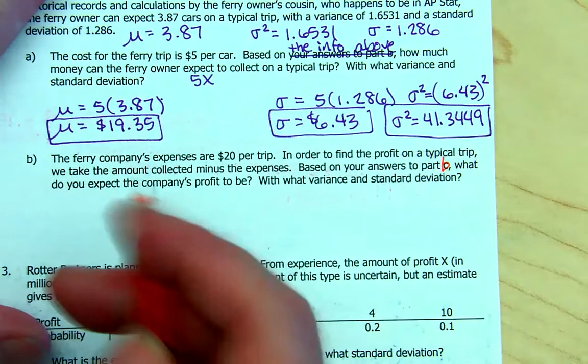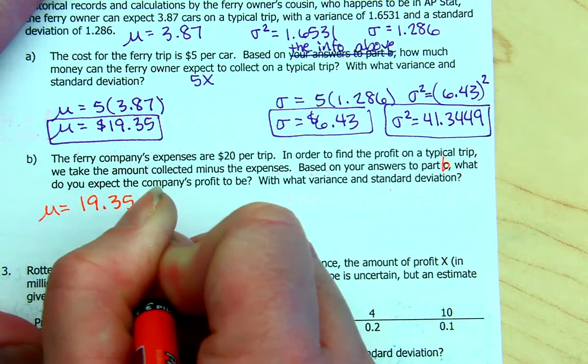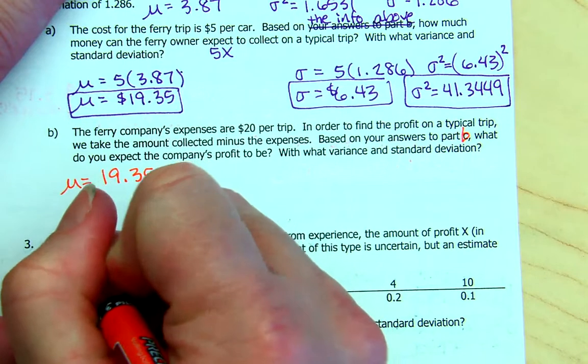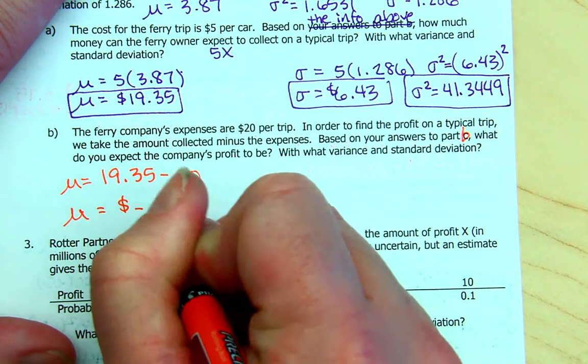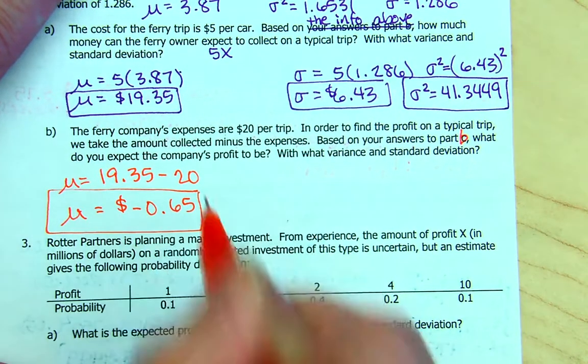So the mean is going to be $19.35 minus 20. They're not going to be doing well here. Losing money. So they're losing 65 cents on average for each trip.